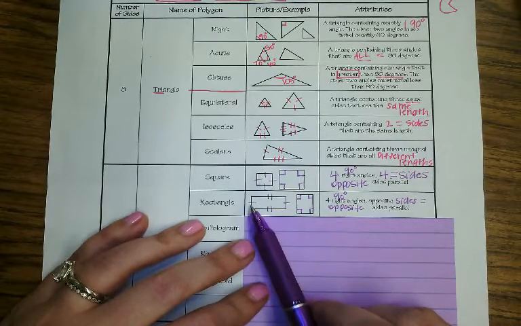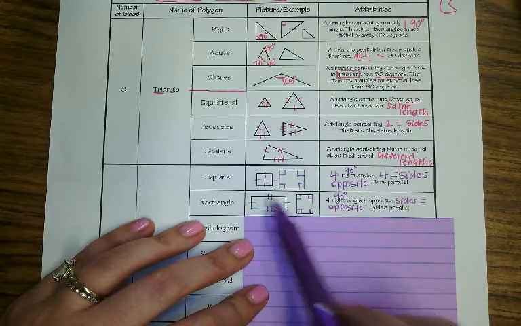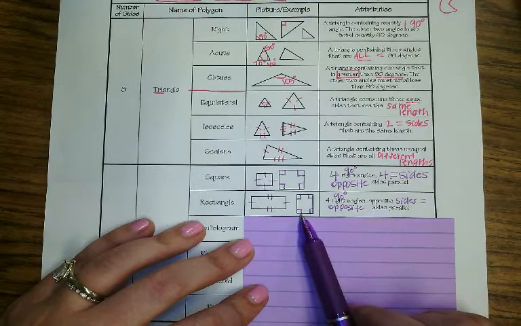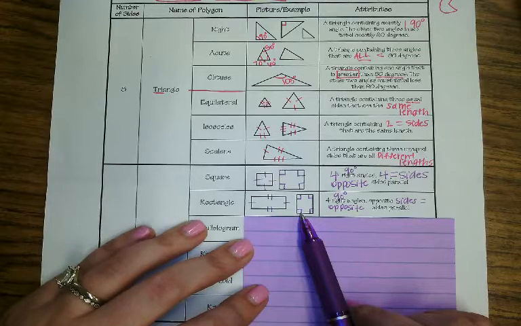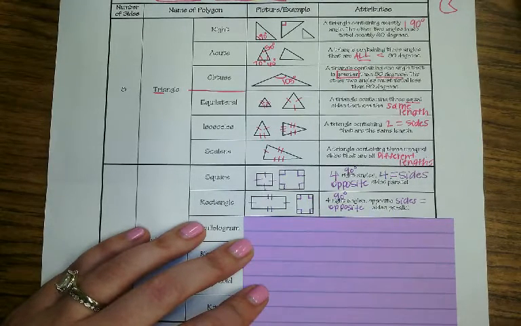And you want to make sure to look for those symbols that tell you that the sides are congruent. So these 2 sides are congruent and these 2 sides are congruent. We can also tell that the angles are 90 degrees or right angles because they each have the right angle symbol. And then also for a rectangle, opposite sides are parallel.